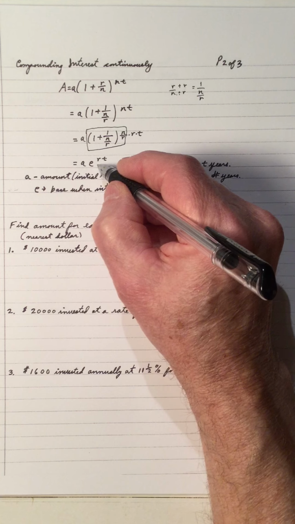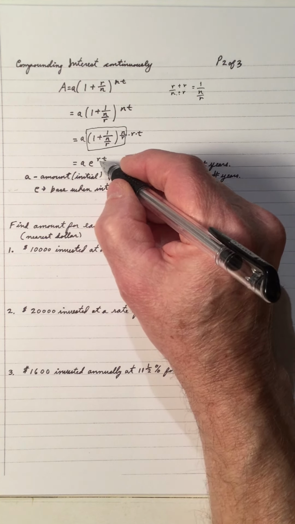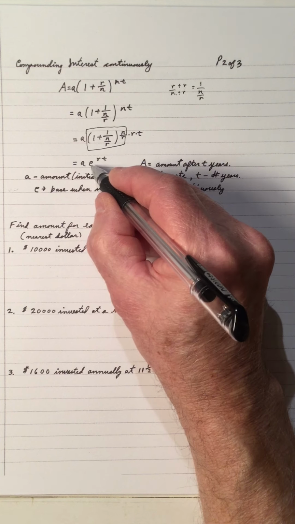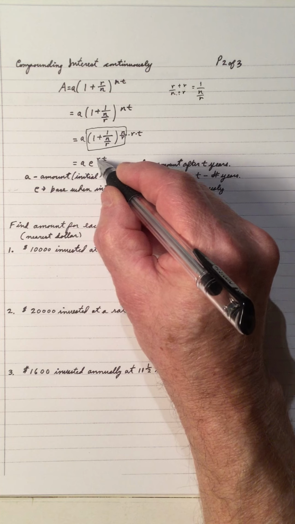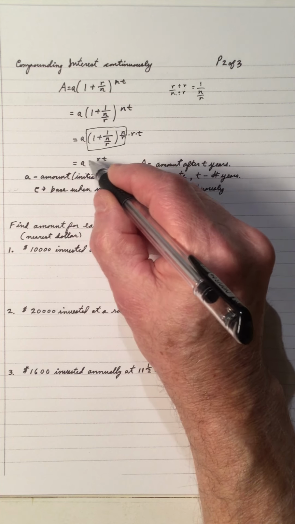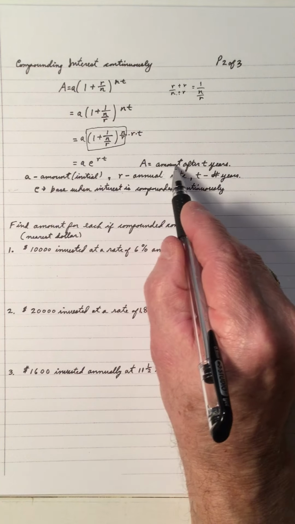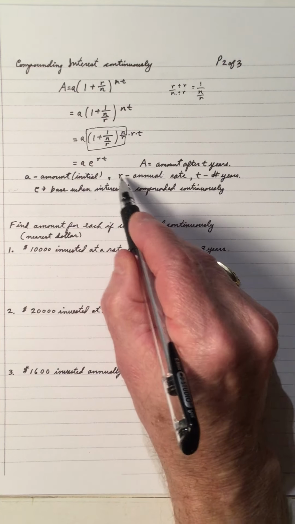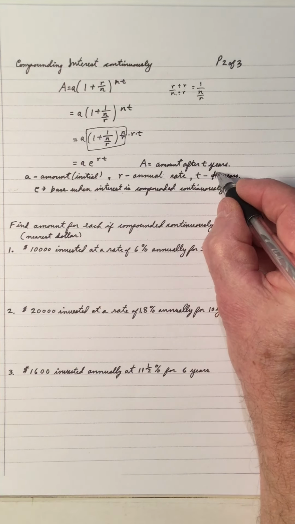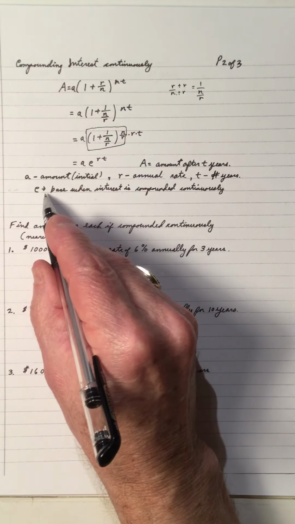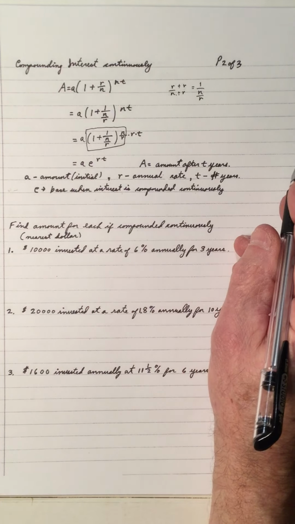And this gives you what we call compounding continuously, when we put A equals a e to the rt, where r is your annual rate, t is the number of years, and a is the initial amount. So small a is the initial amount, large A is the amount after t years, r is the annual rate, t is the number of years, and e is the base when the interest is compounded continuously.